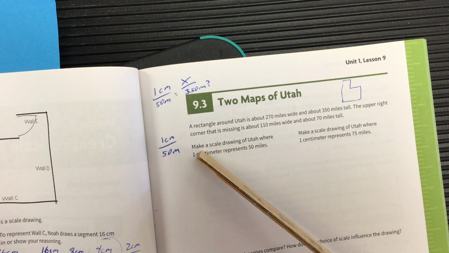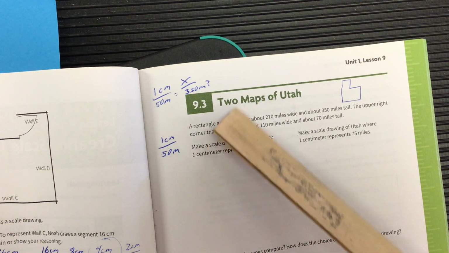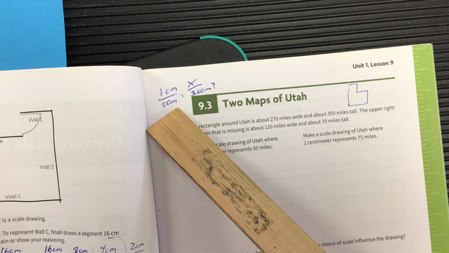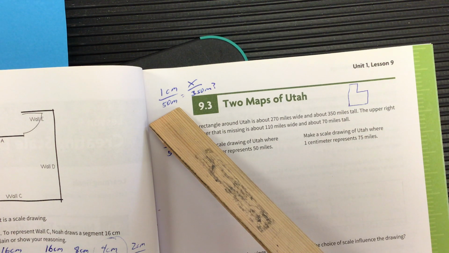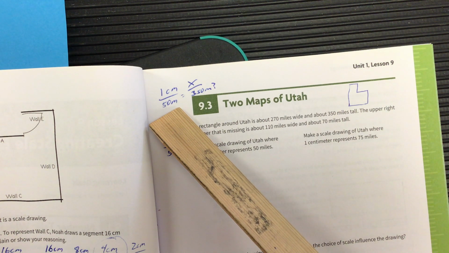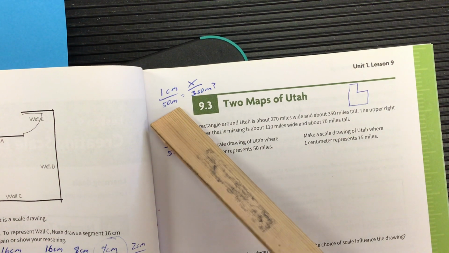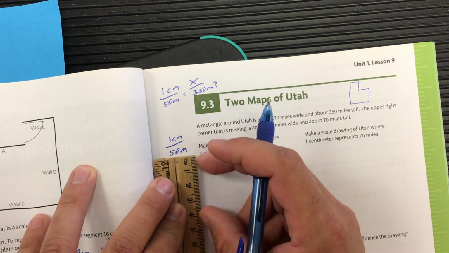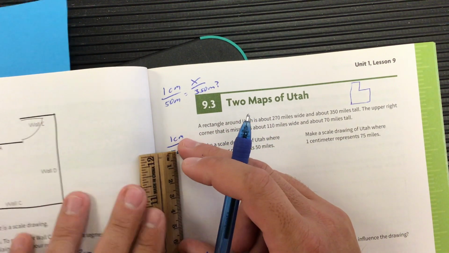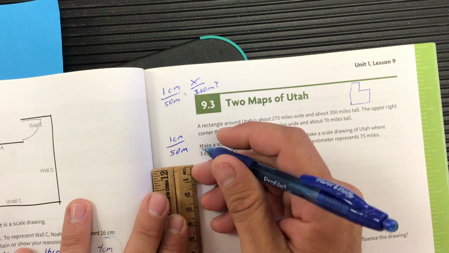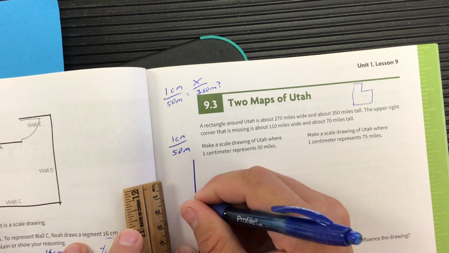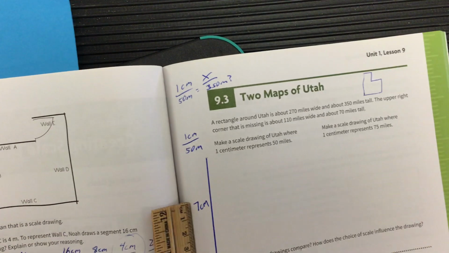Which two numbers are across from each other? 350 and 1? What's 350 times 1? 350. Divided by the other number that's by itself. So what is that? 350 divided by 50. 7. So I need to make this 7 centimeters tall, which I'm guessing is pretty much going to fill this space up almost perfectly. And I'm going to make a note that that's 7 centimeters.